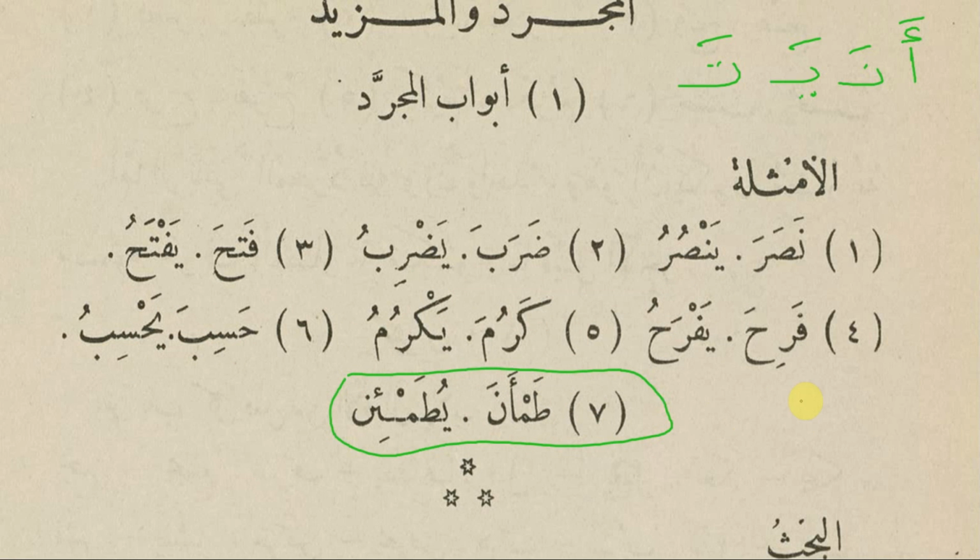In Arabic, most of the time you will never see 4 movements in a row. One of them has to be silent. So if you see a word that has 5 letters, the short vowels will not all be movements. At least one has to be silent. So in here, notice the second one is silent.